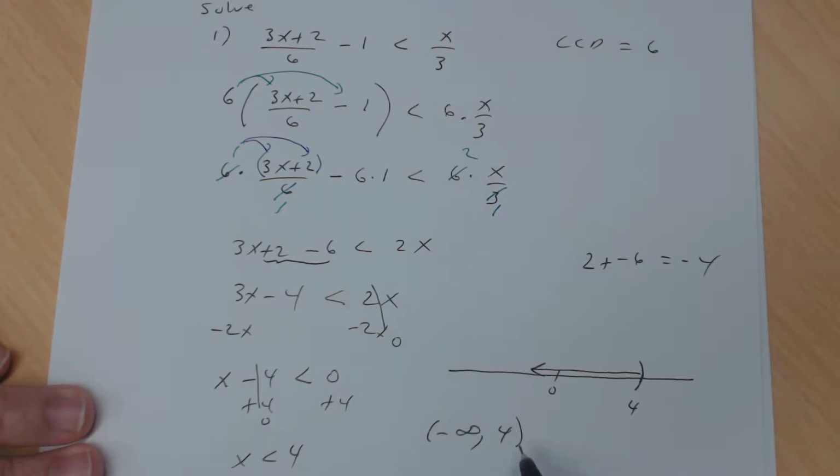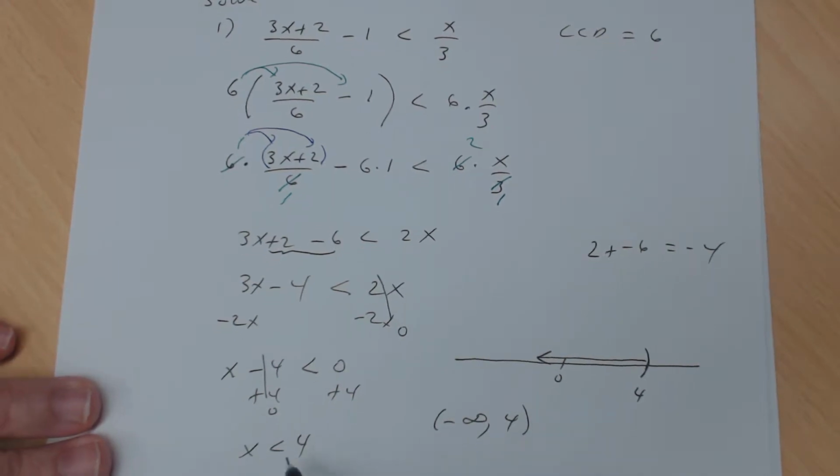And the only reason why I'm using parentheses with this 4 here is because there's no equal sign, which means that I can't include a 4. 4 is not a solution, but anything up to 4, like 3.999, 3.9999999, and so on, is a solution.